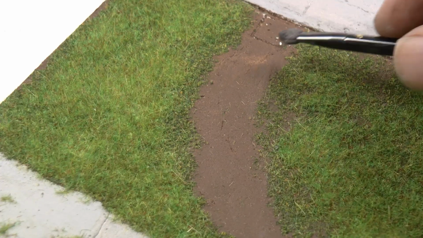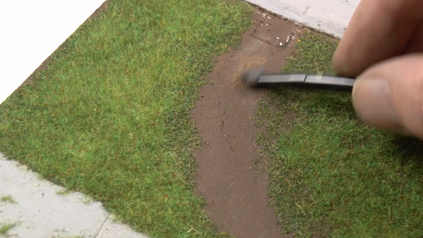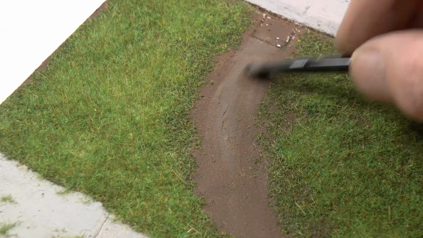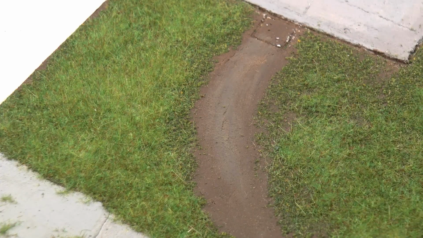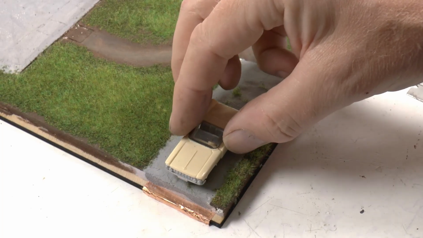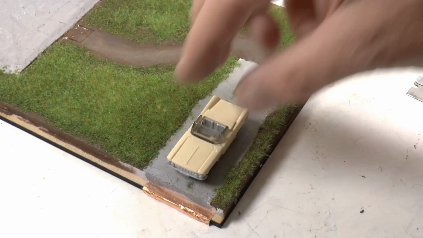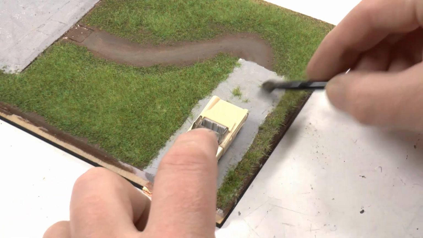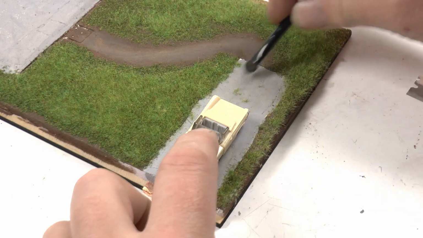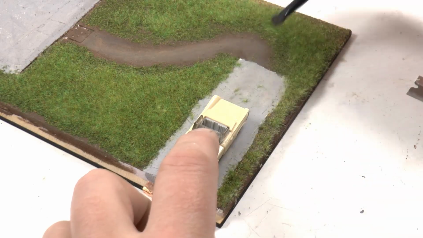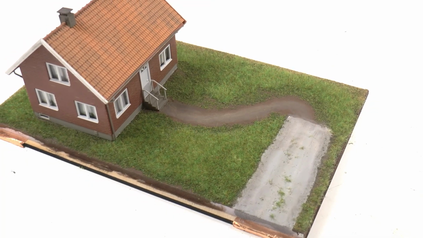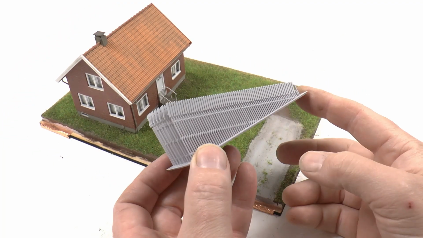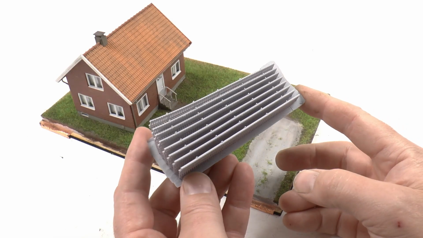So I dip that into a kind of light brown, which looks almost gray when applied here on the dark brown surface. Then I check the dimensions between wheels on the car. And then I use the same makeup applicator but in light gray color. So now I've created streaks from the car, but also a more realistic walkway up to the house. Let's now add some details.